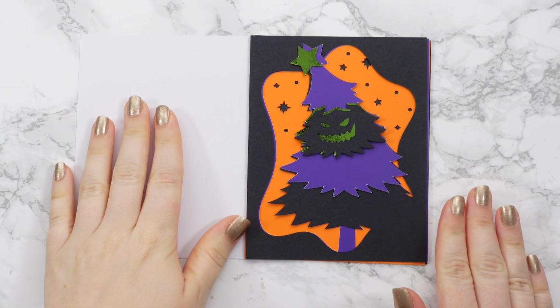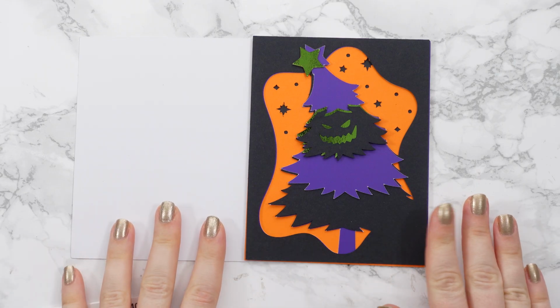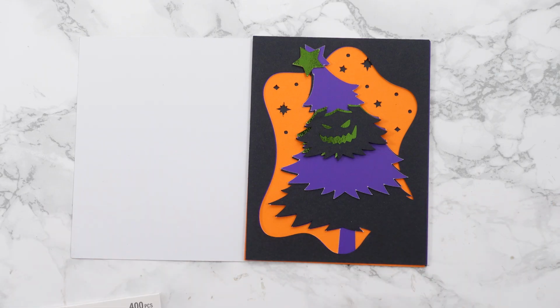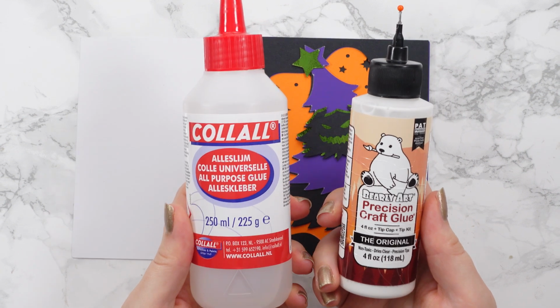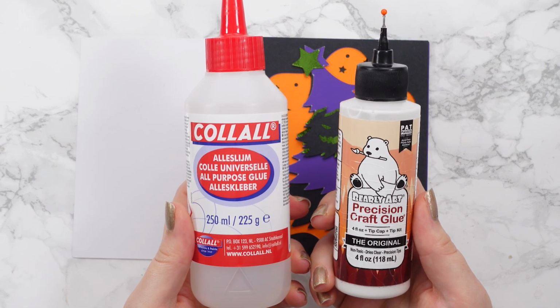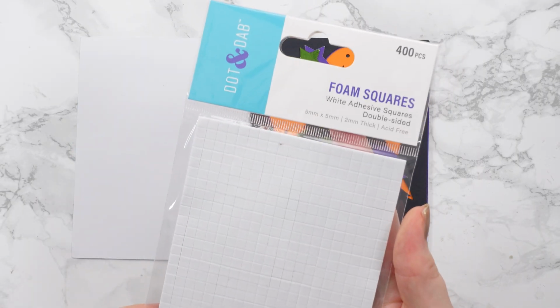Here are all the pieces of my spooky tree greetings card cut out, and then I'll show you the haunted house one and the envelope afterwards. We'll be putting these together with a combination of glue and foam squares. The glue I'm using is Barely Art glue, but I also like Halal. The reason I like these glues is they don't bend or wrinkle the card like some glues can do. The foam squares I'm using are from Dot & Dab.